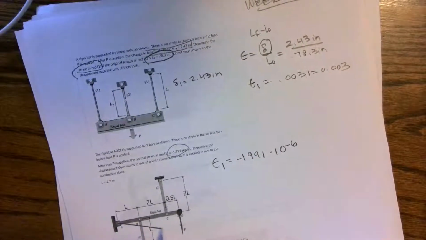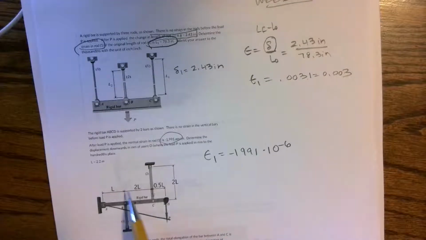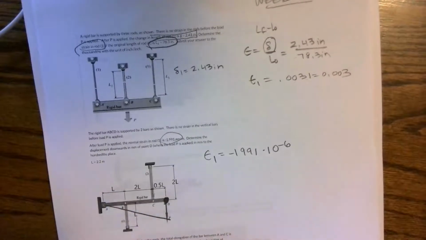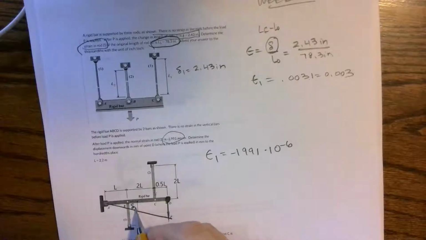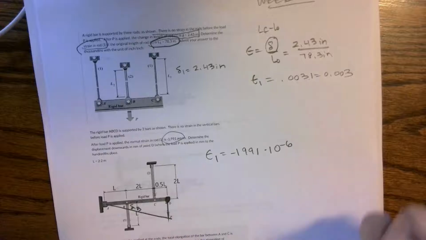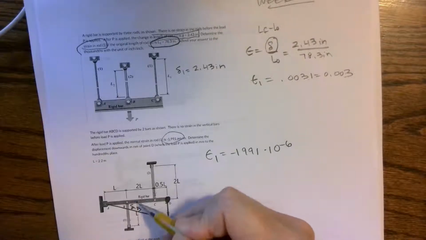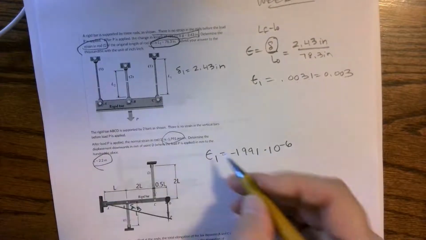So here we have similar triangles. It doesn't even matter how long these are because that comes out as just the ratio. If I can find the delta of this rod, then I can use similar triangles to find this. Well, I have an original length of 2.2.